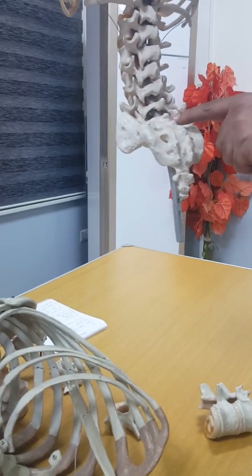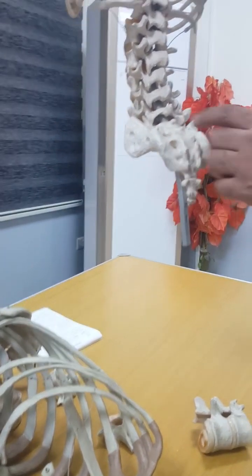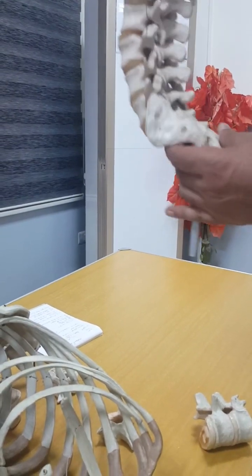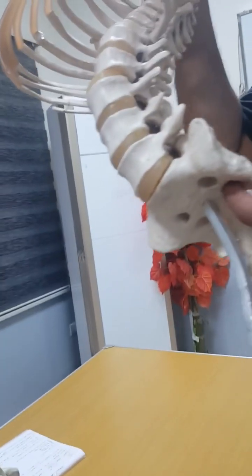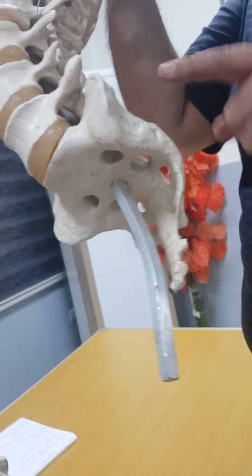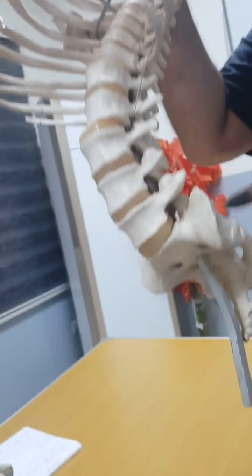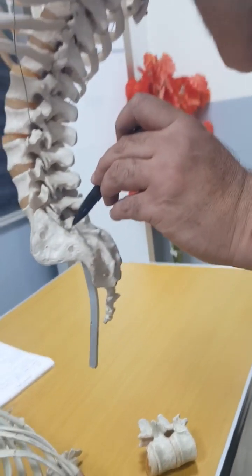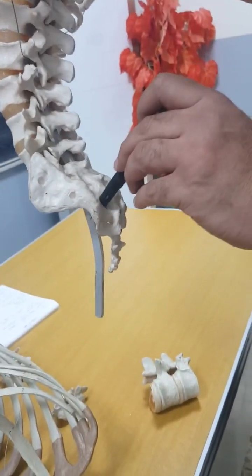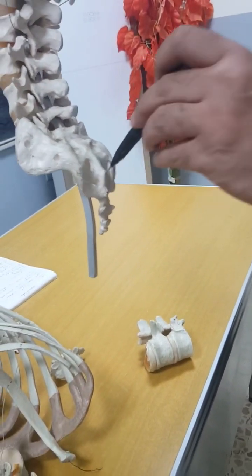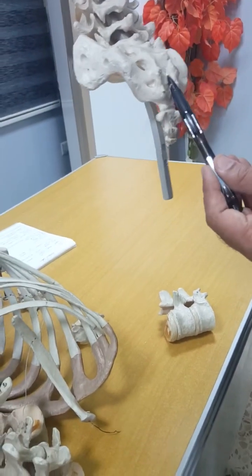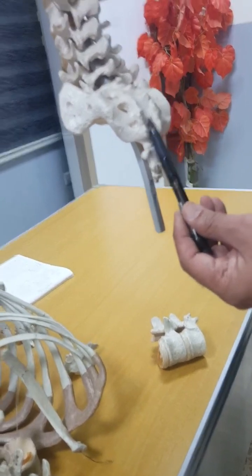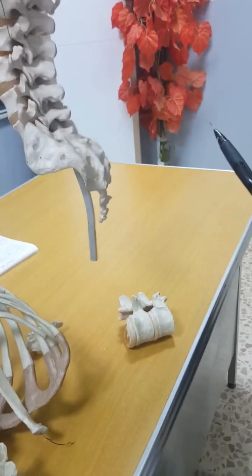The 5 sacral vertebrae fuse together to form the sacrum, one bone. There are openings here, 1, 2, 3, 4. These openings are called the anterior sacral foramina, and posteriorly the posterior sacral foramina, where the sacral nerves pass through. The laminae of the lower 2 sacral vertebrae do not fuse together and form the sacral hiatus.